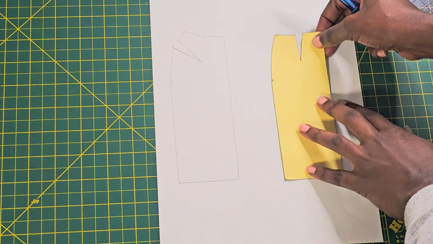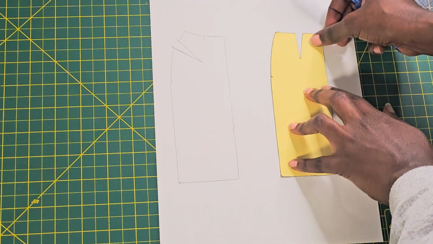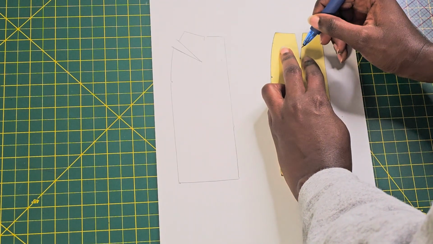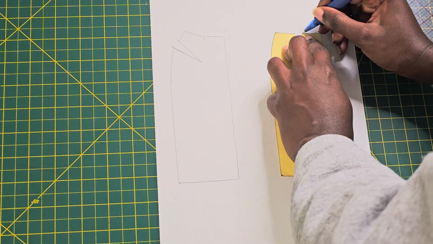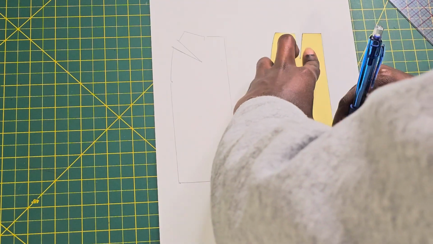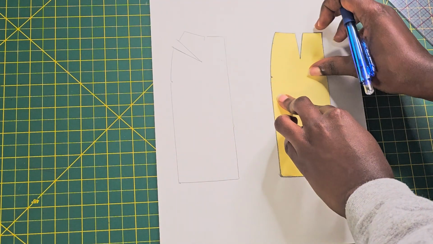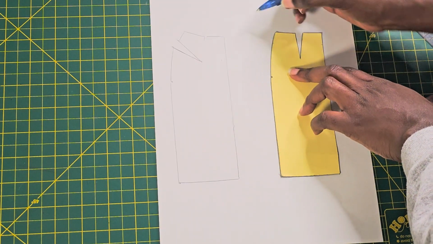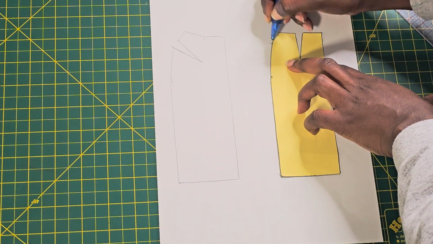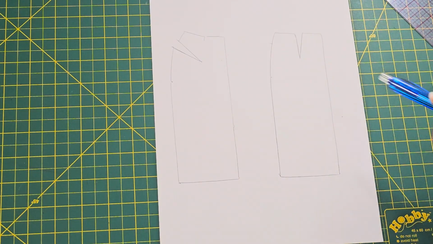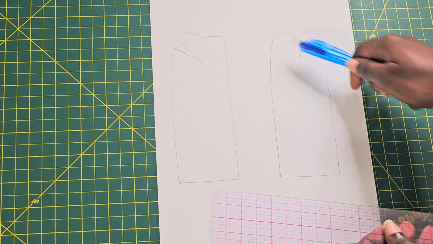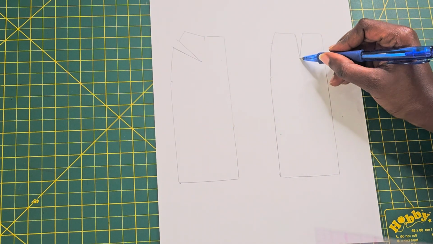So with this method, we're going to trace out the entire sketch block all at once. So I'm going to trace out my sketch block, and transfer this mark we made as well. And so what we're going to do next is join that mark to the dart end.